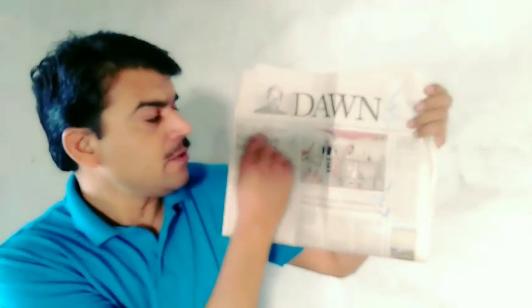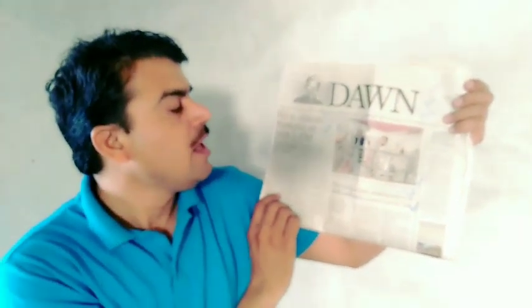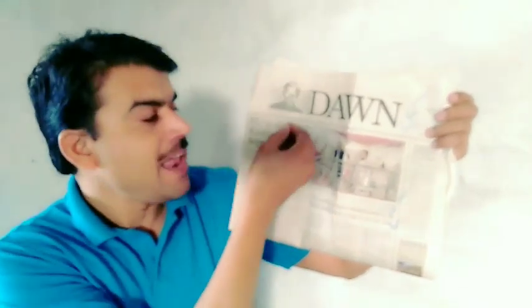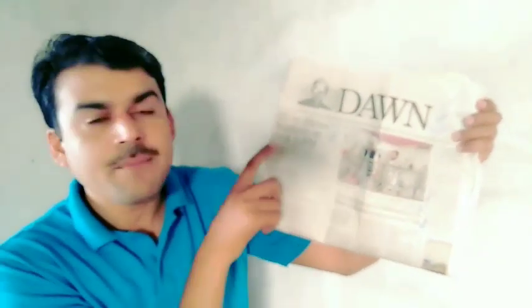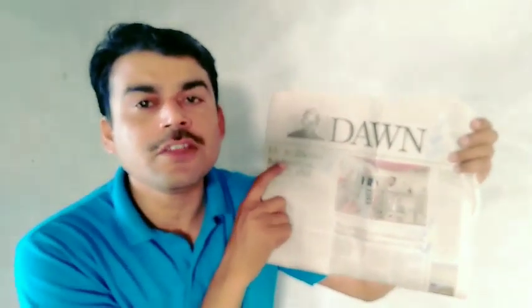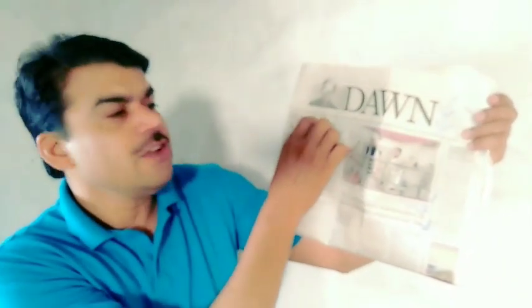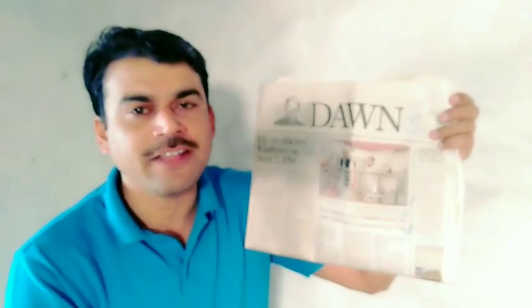The very first heading reads like this: EU to discuss Kashmir on September 2. This is the headline of the news, and we come to know that this piece of news is about the Kashmir issue. So you need to just read the headings, the headlines, the top stories on the first page.